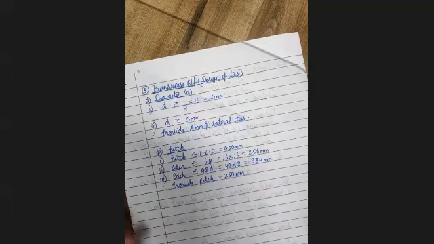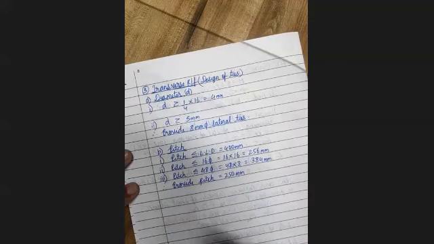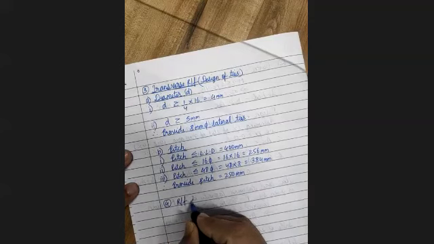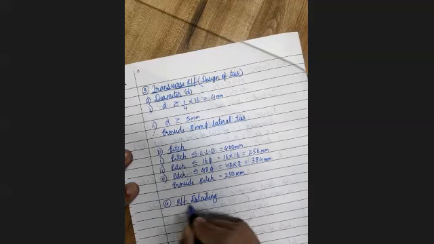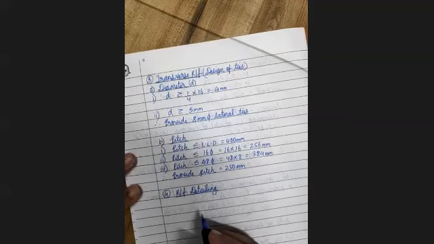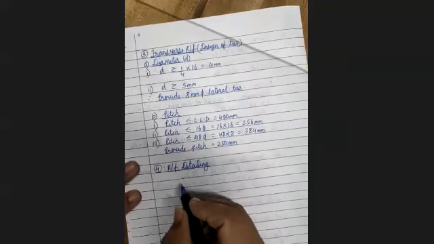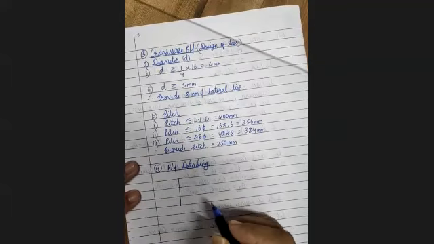So now we have designed everything. We have found out the dimensions of the column. We have found out the longitudinal reinforcement and also the transverse reinforcement. Now just we have to show the reinforcement detailing. That's it. So the last step is the reinforcement detailing. Okay. So we know that it is a square column. So first let me draw that.